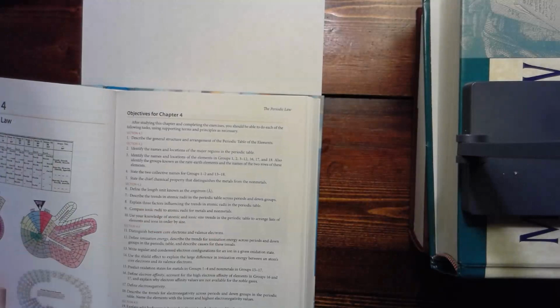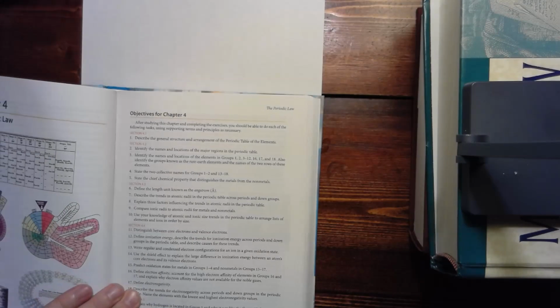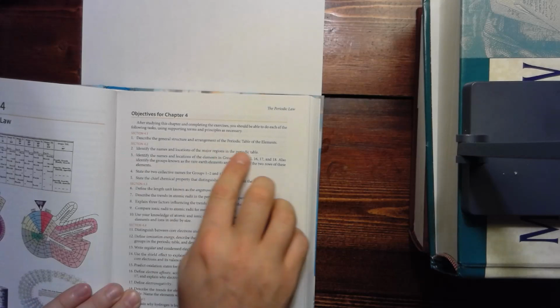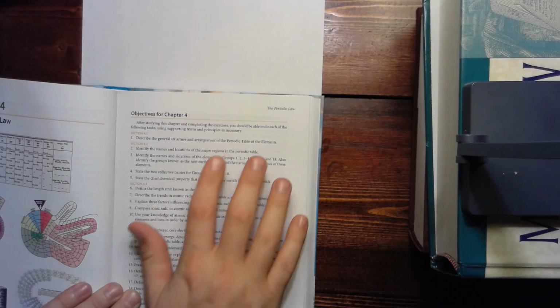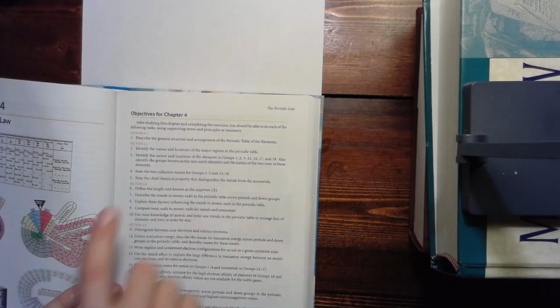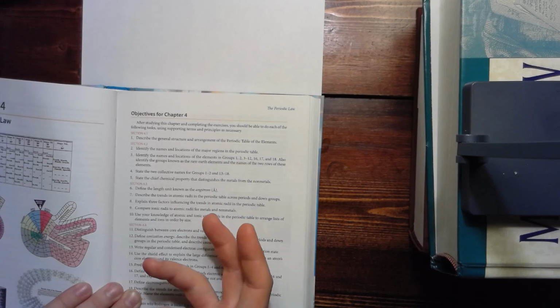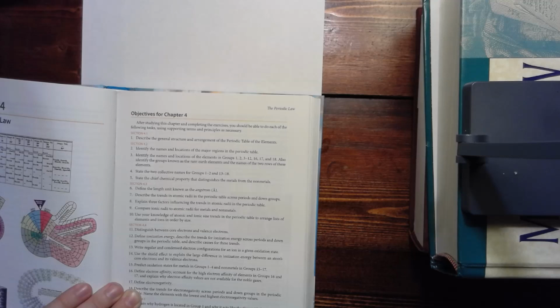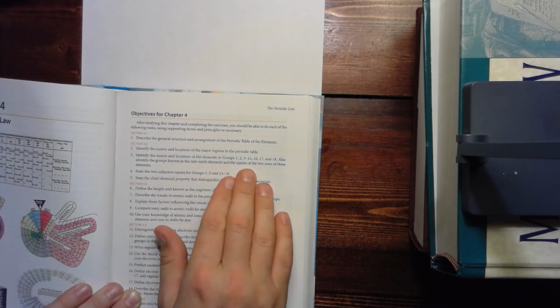All right, so just real fast, let's get in our heads what our objectives are. Let me make sure we're in focus here. Okay, that's probably the best we're going to get. All right, so describe the general structure and arrangement of the periodic table of elements. Okay, I think we can probably do that one pretty well already, but we're going to go back over that just to make sure everybody's clear about it. We want to identify the names and locations of the major regions in the periodic table, and because of the way it's organized, we can even have regions, which is part of the helpfulness of it. Identify names and locations of the elements in groups 1, 2, 3 through 12, 16, 17, and 18.